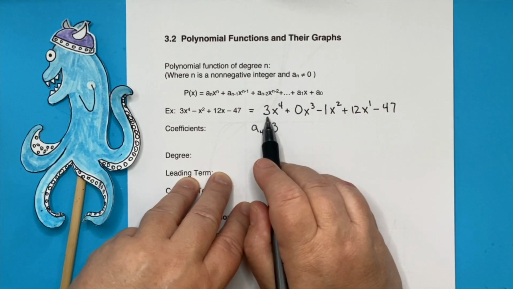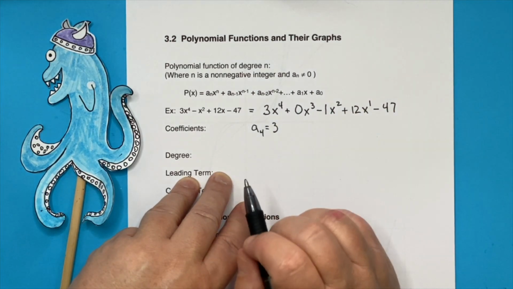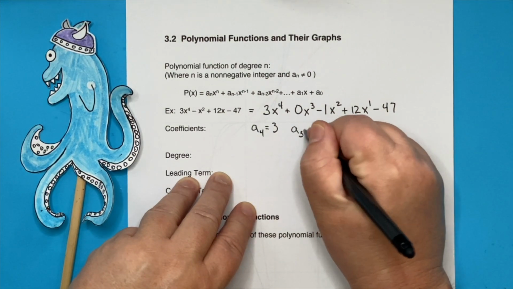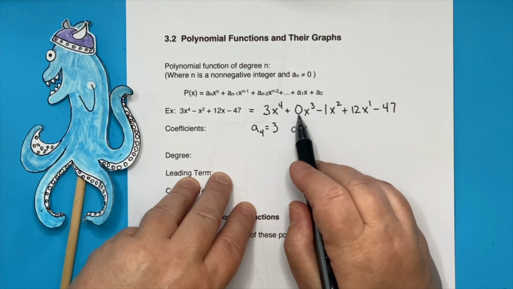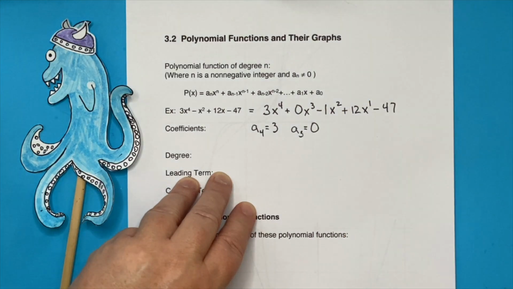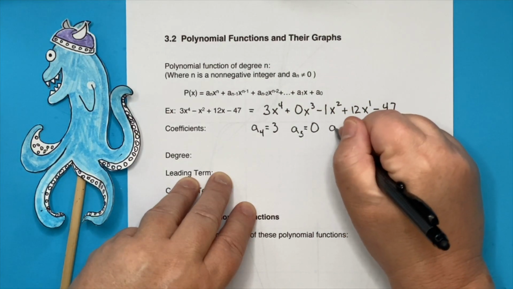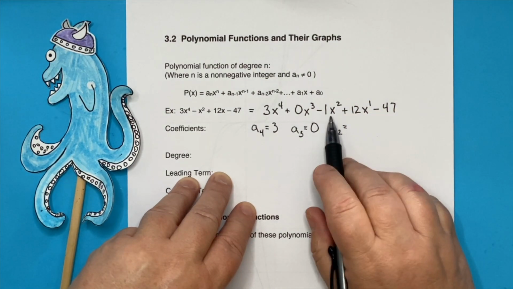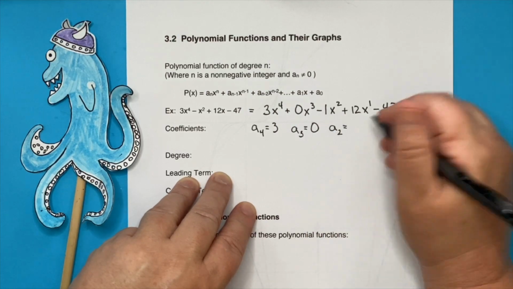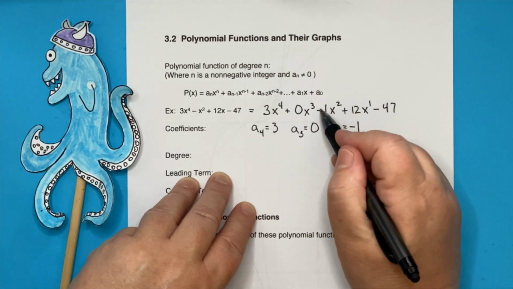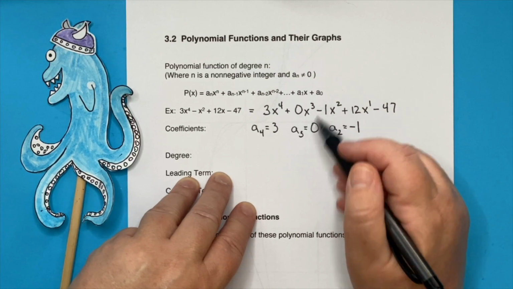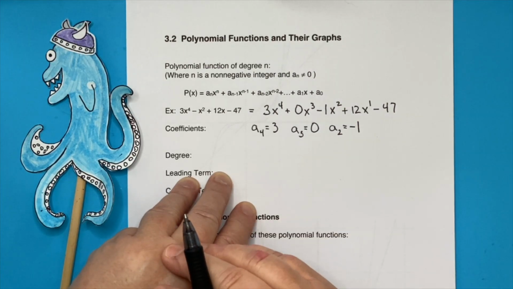That's the coefficient of x to the fourth, the number in front of it. A sub 3, which is the coefficient of x cubed, is 0 because there isn't an x cubed term. A sub 2, the coefficient of x squared, is actually negative 1. You get to hold on to that negative if it appears right before the coefficient.